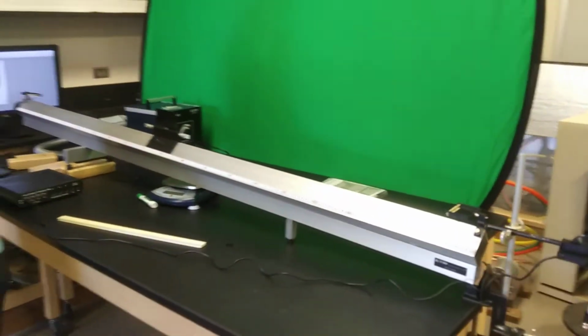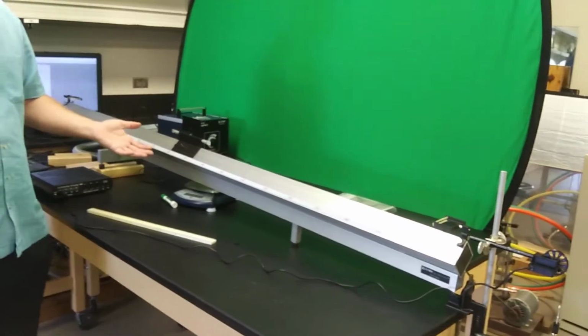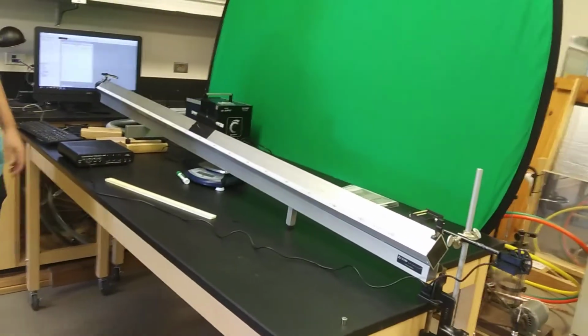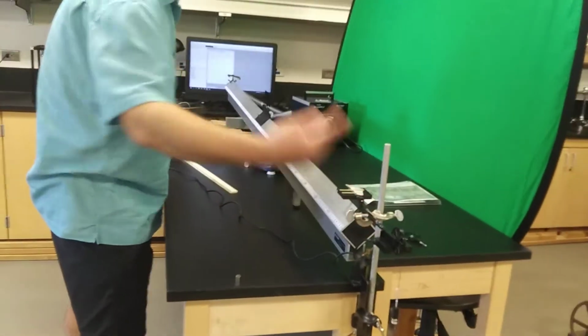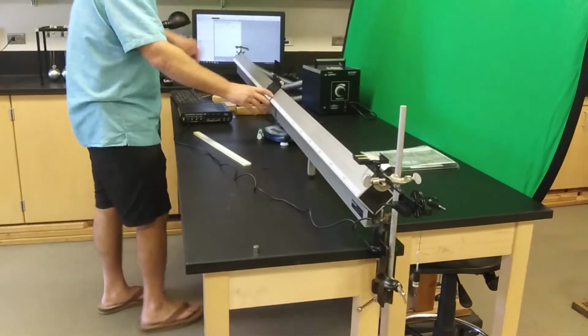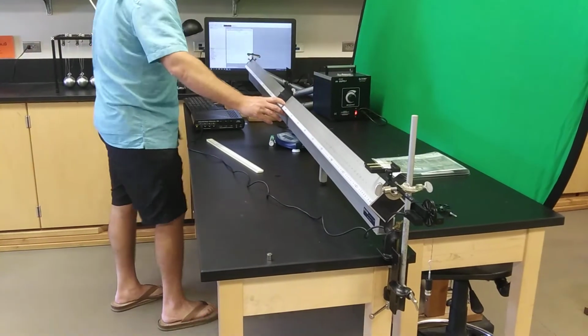Okay? So from all that information, you should be able to figure out the angle. You should then be able to figure out the acceleration in theory. Okay, so that's going to be your theoretical acceleration. Now we're actually going to use this pulley to record the velocity versus time data and get acceleration from that. So let's run that. Give me a second.